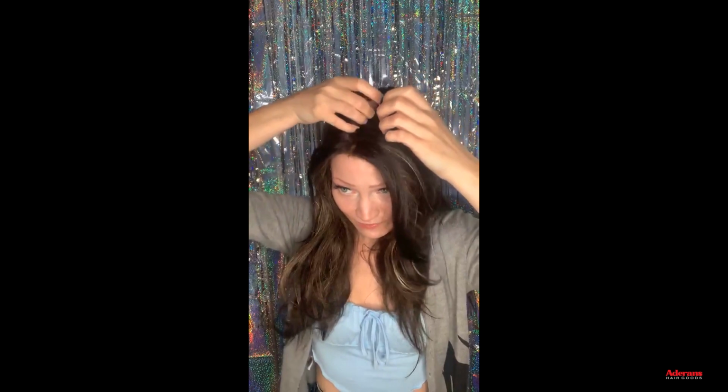Now again, with the part just in the middle, you do still have a little bit of flexibility. So this is a little bit to the side, and then if I wanted to move it to the other side, you can slightly move it to the left or right. Not like with monofilament, where you can change it any which way you want, but with lace part, you have a specific range where you have that effect of the scalp peeking through.